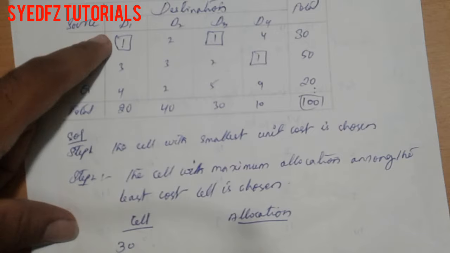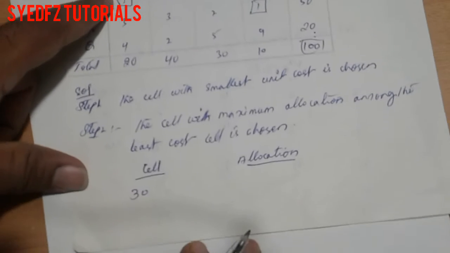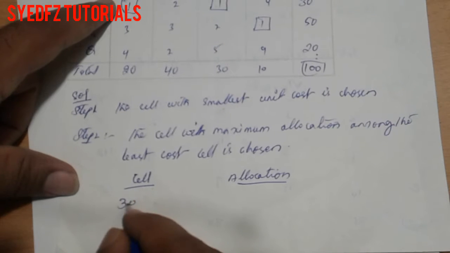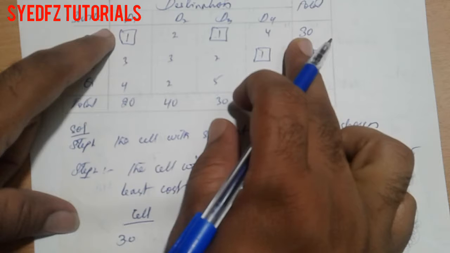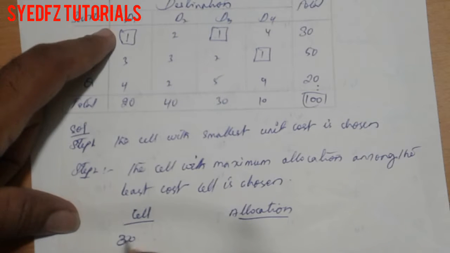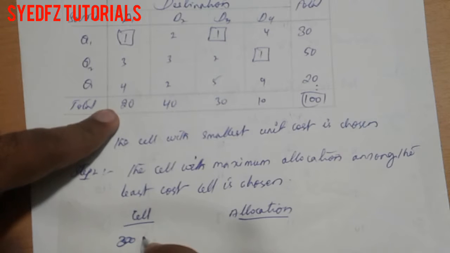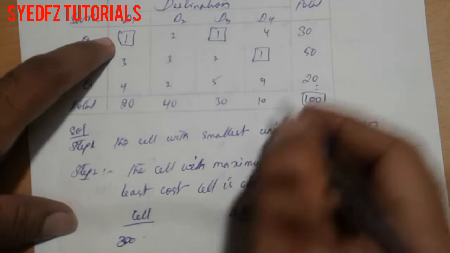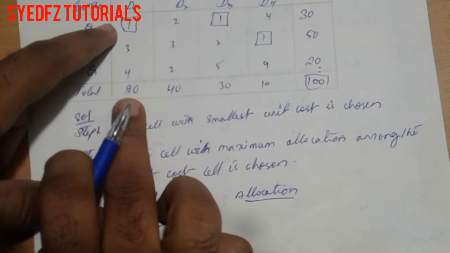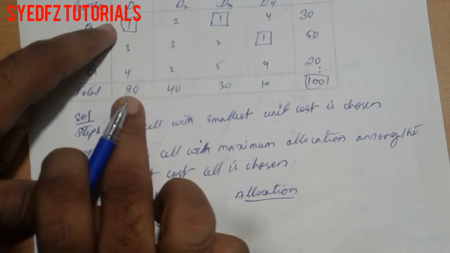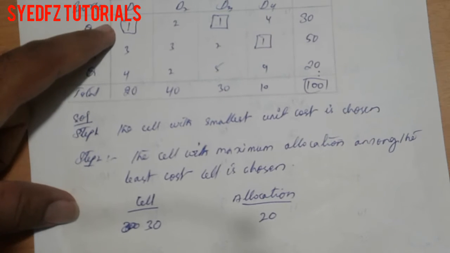In this cell we have 30, and the demand is 20, so only 20 we can allocate.